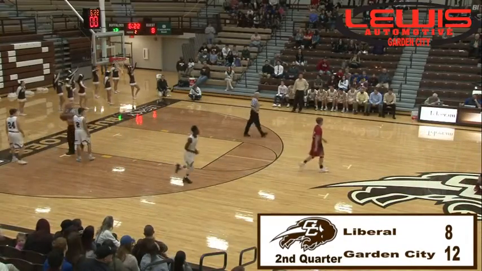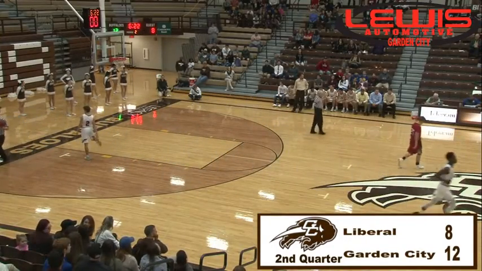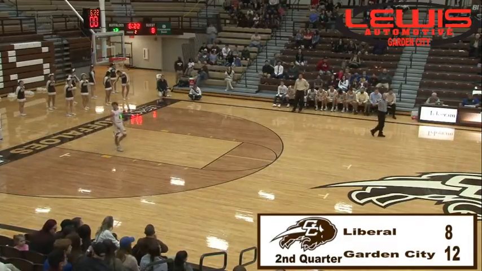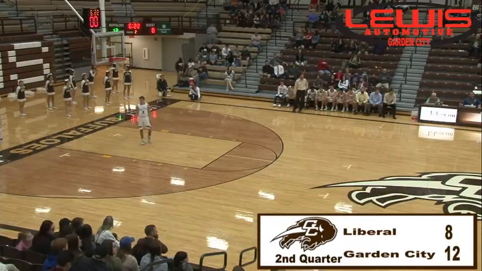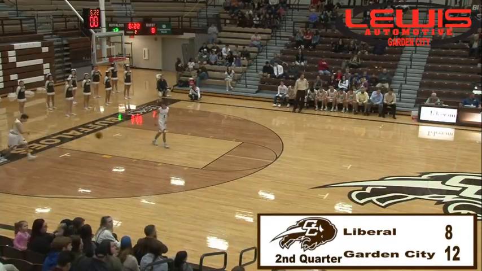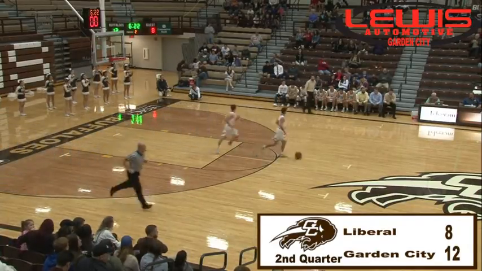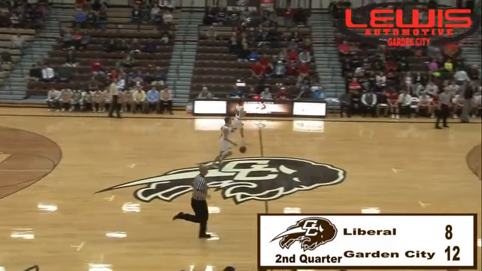It's looking like it's going to be a Liberal foul. Garden City ball. There are some substitutions going on for both sides. Now Dahl has it for the Buffaloes, looking over to the coach for the play.